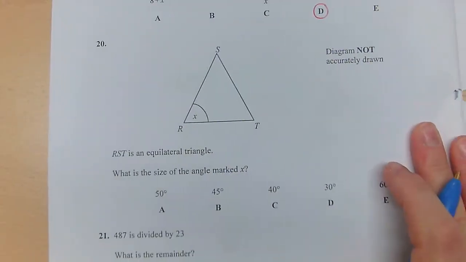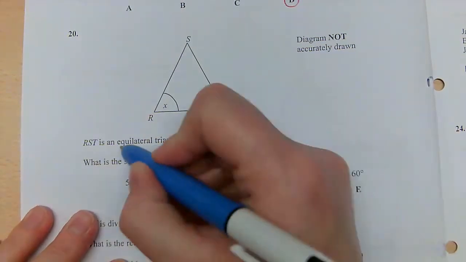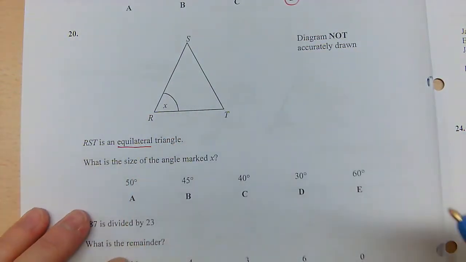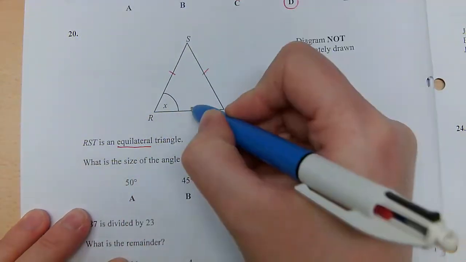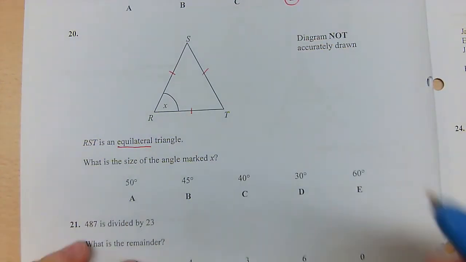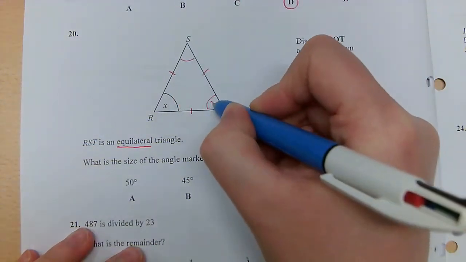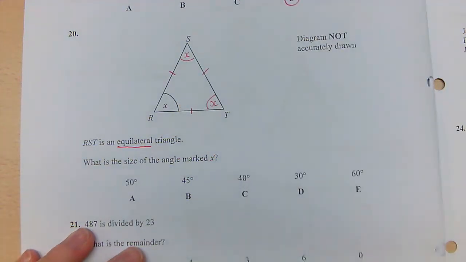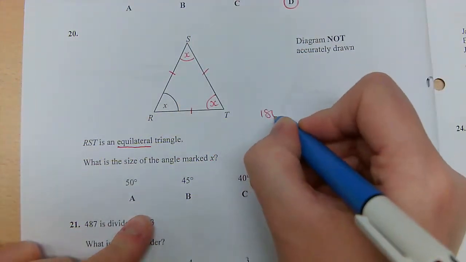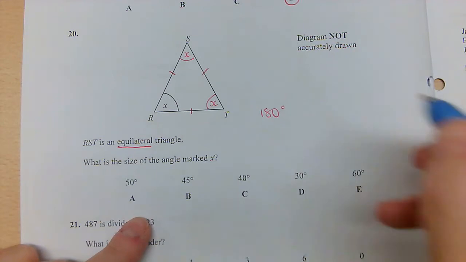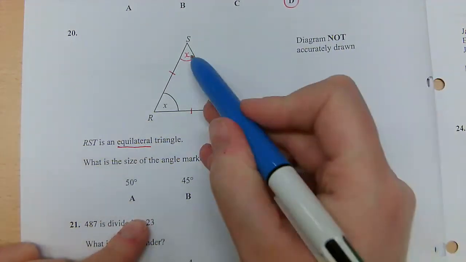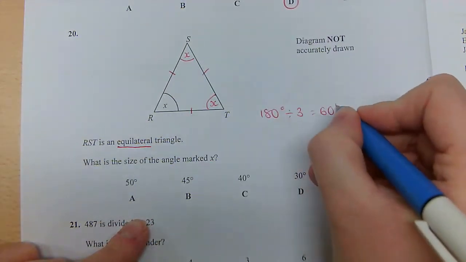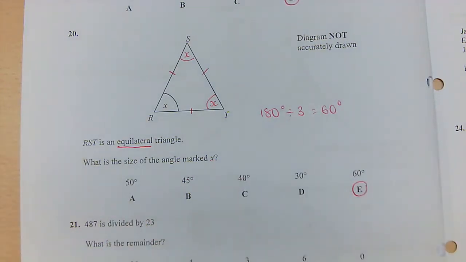Question 20. RST is an equilateral triangle. Remember, an equilateral triangle means that all 3 sides are exactly the same. It also means that all 3 angles are going to be exactly the same as well. So if triangles add up to 180 degrees for their angles, I'm going to divide that by 3 because I have 3 identical angles. Each one is going to be 60 degrees. So angle X is going to be 60 degrees.